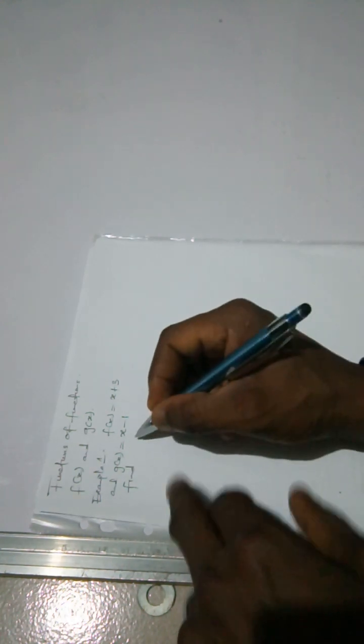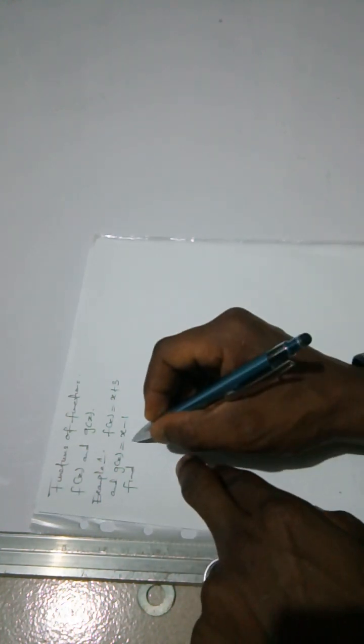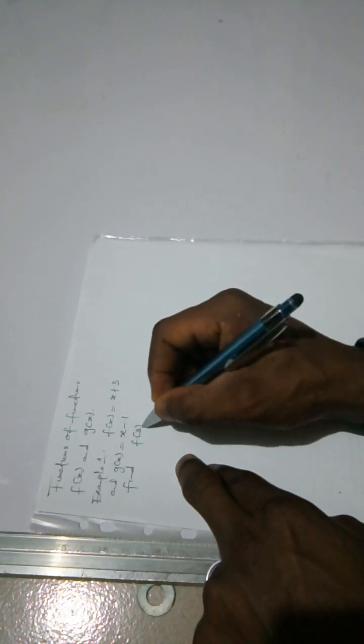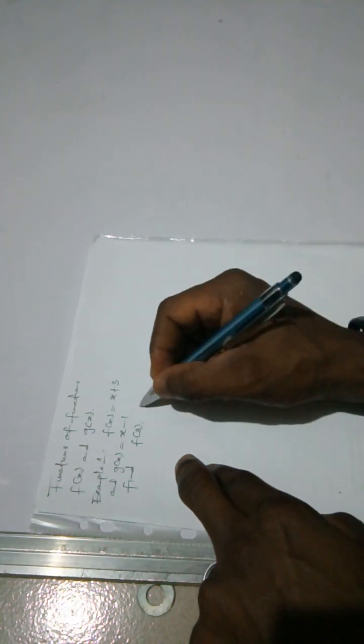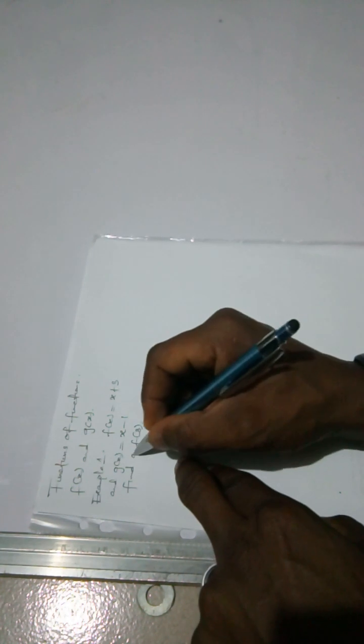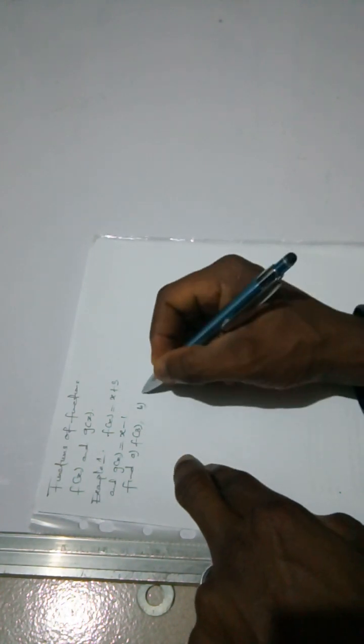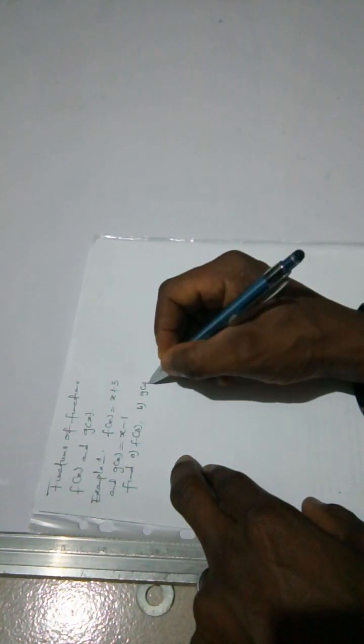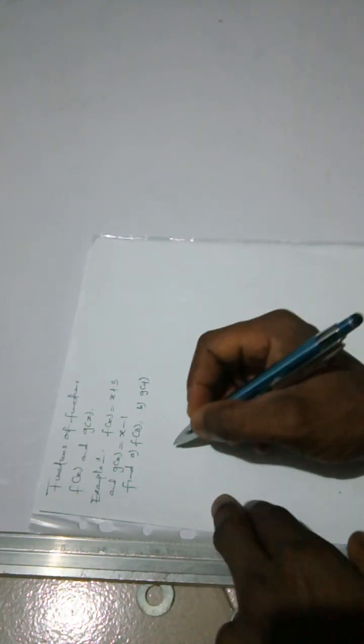So we are asked to find f of 3. That's our A. We are asked to find g of 4.